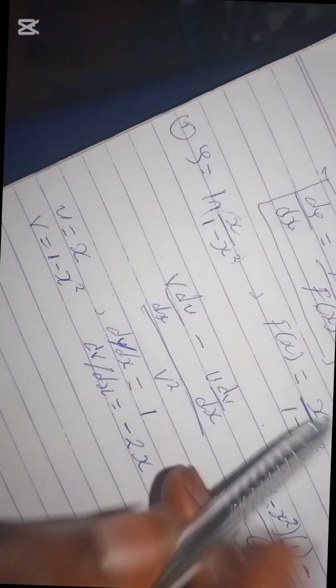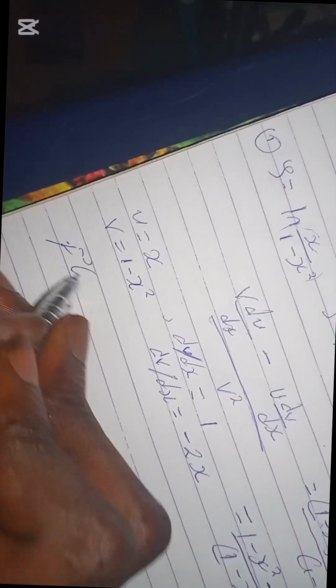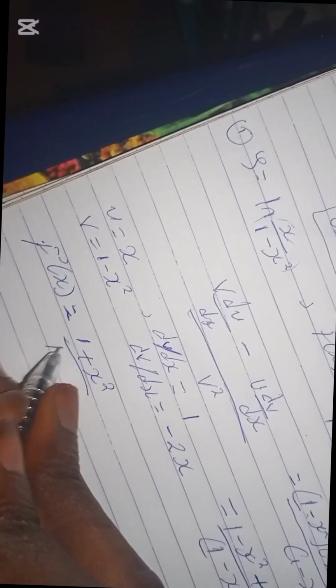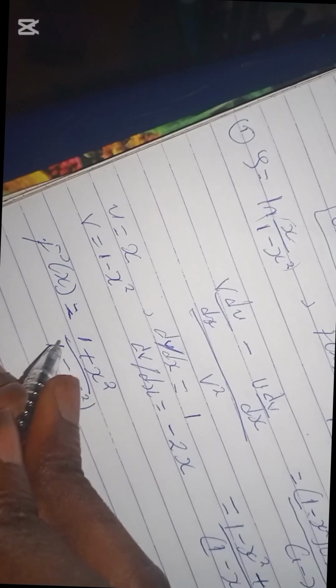Now our first derivative is, based on this, minus x squared plus 2x squared, that's plus x squared, that's 1 plus x squared all over (1 minus x squared) to the power of 2. So this is our first derivative.